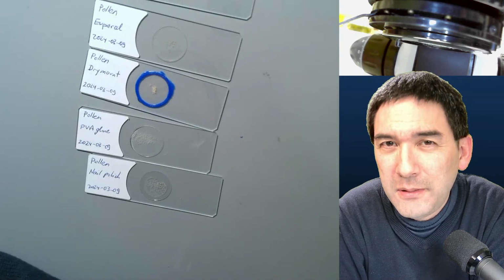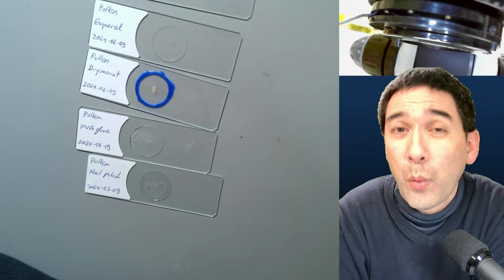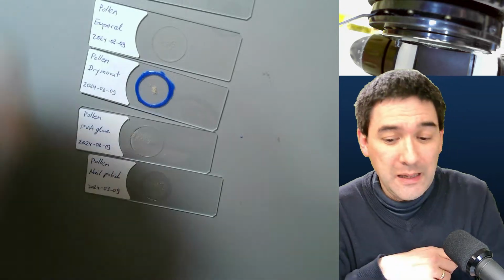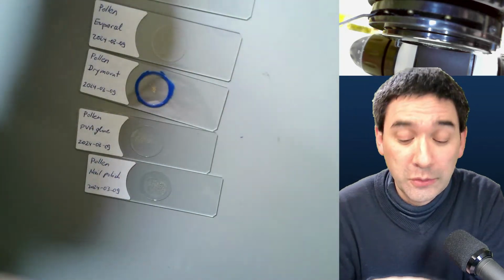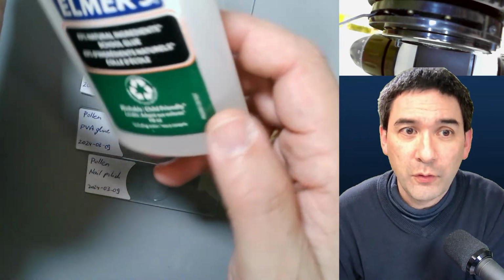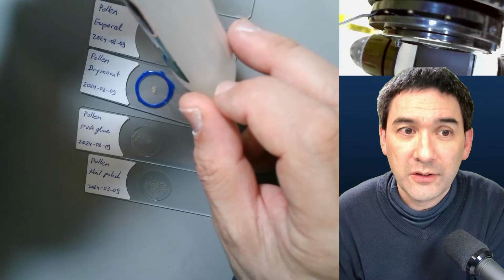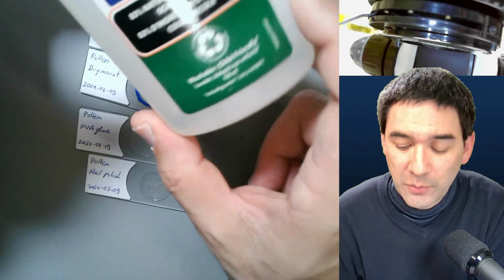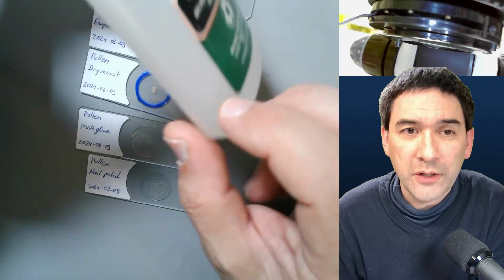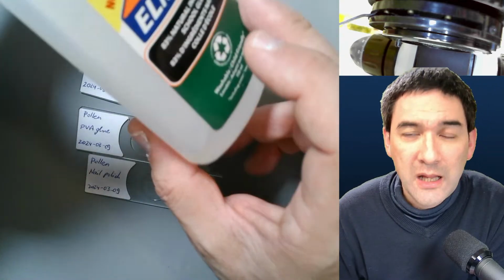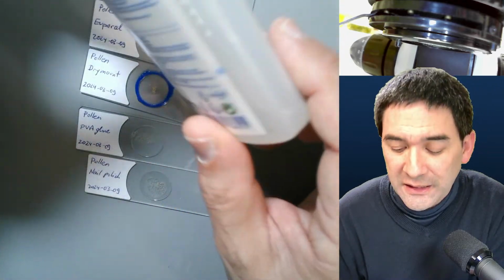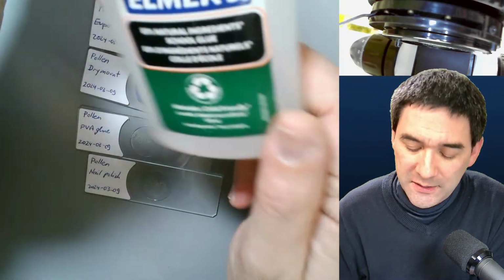PVA glue comes in the form of a white glue, like wood glue, it's called PVA glue, but this glue that I have over here is completely clear and transparent. And that's the one that I'm using. I added a little bit of water. I took out a sample into a separate container, mixed it with a few drops of water to thin it down a little bit.